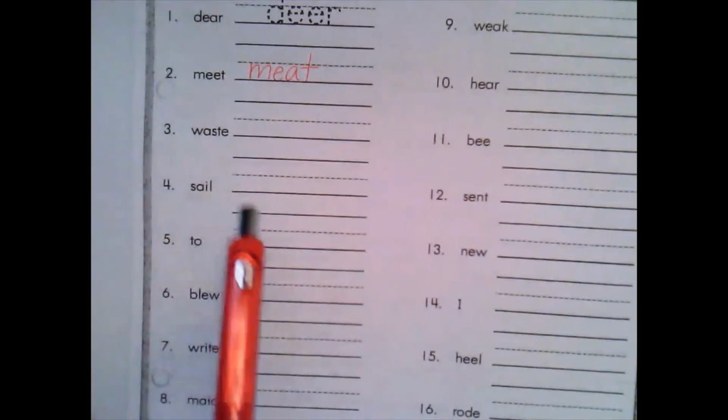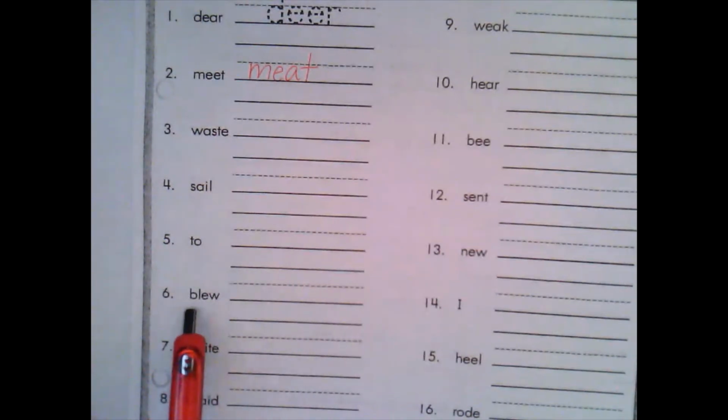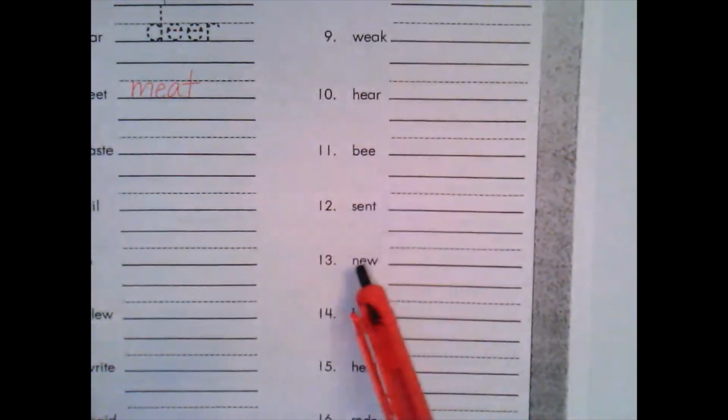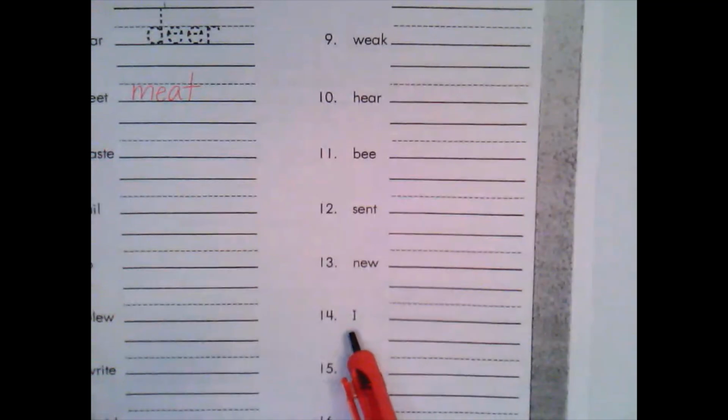We have waste, sail, to, blue, right, made, week, here, be, sent, new, I, heel, and road.